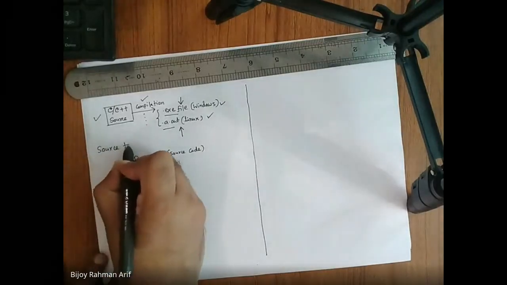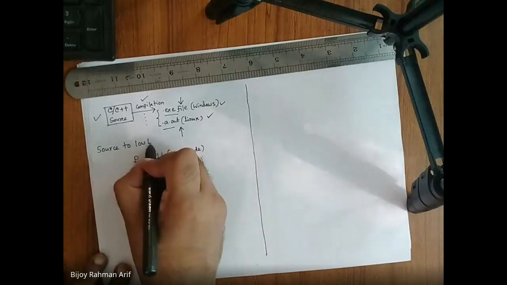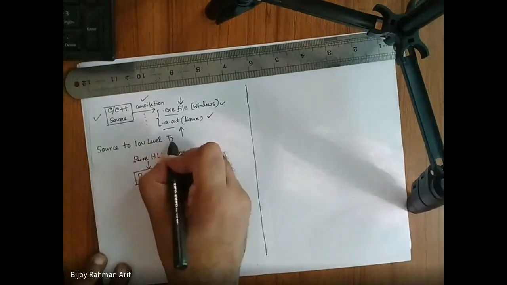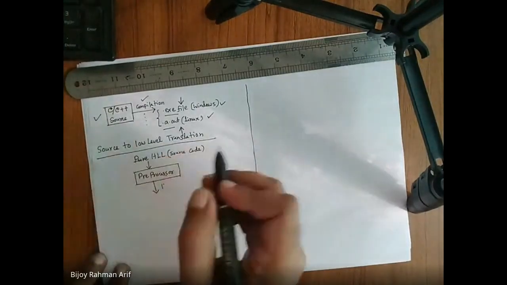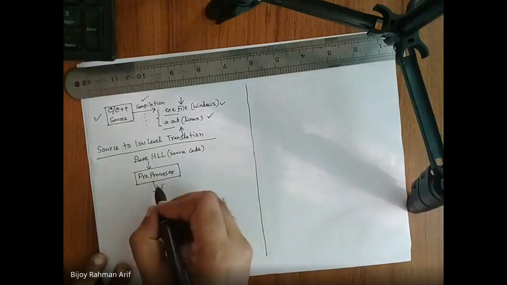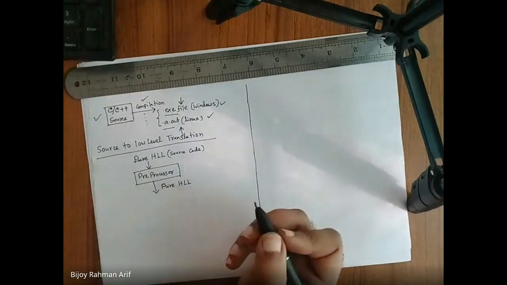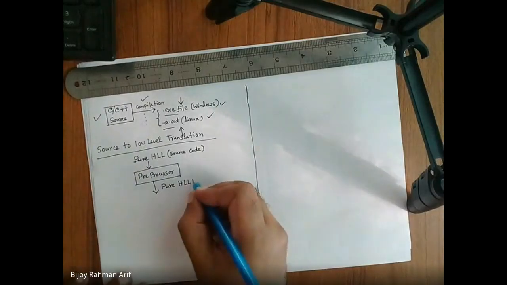Source to low level translation. So now, what is pure HLL? It is the question. What is pure HLL? What is the first line you are writing in C++ code?